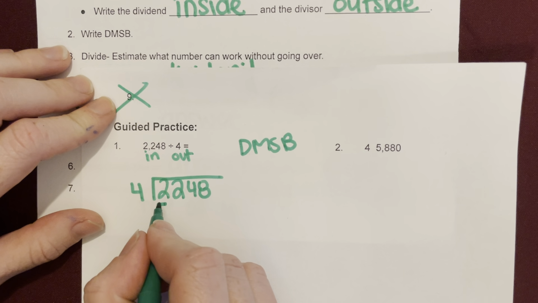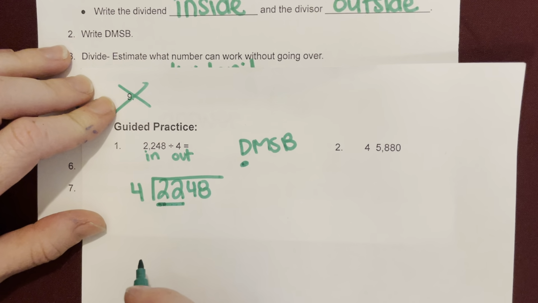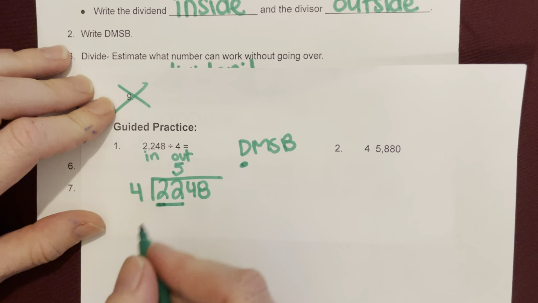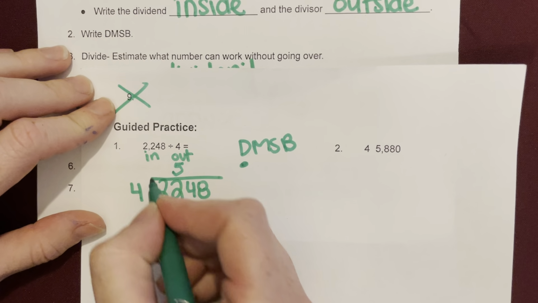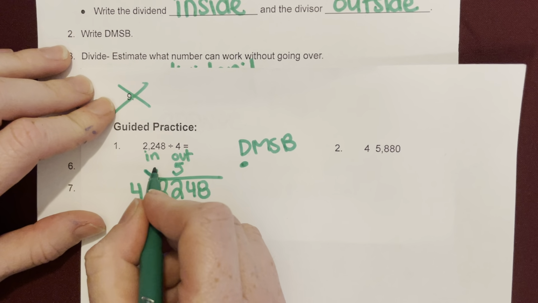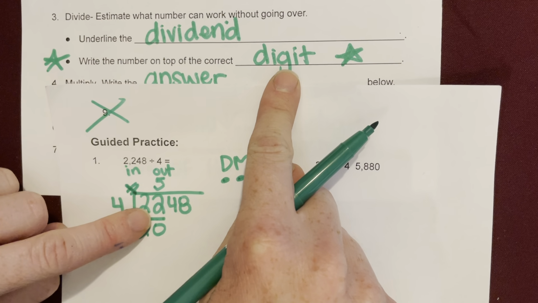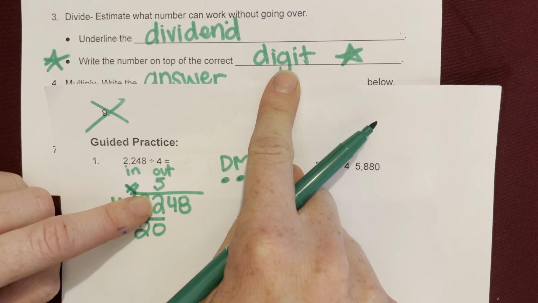We don't know that. What about 4 into 22? We know 5 times 4 is 20. So I'm going to put 5 on the top, and now I'm going to multiply. 4 times 5 equals 20. Notice that I wrote the 5 on top of the 22 because that's where I divided. I didn't write it above this 2. I wrote it above 22.